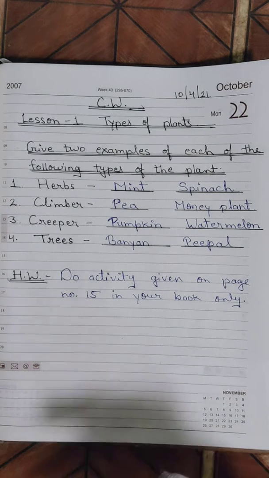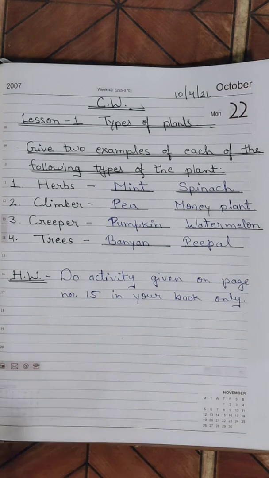So these are the 4 questions that you will do in this exercise. Please do very neat and clean work. Don't do messy work, and don't forget to underline the headings.